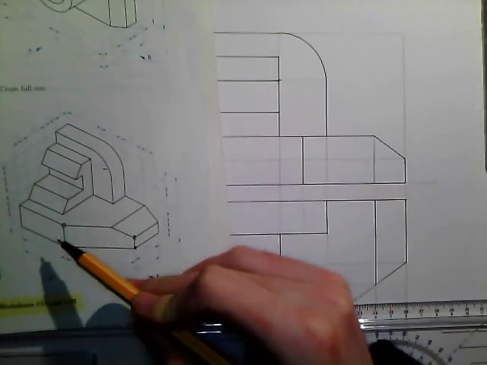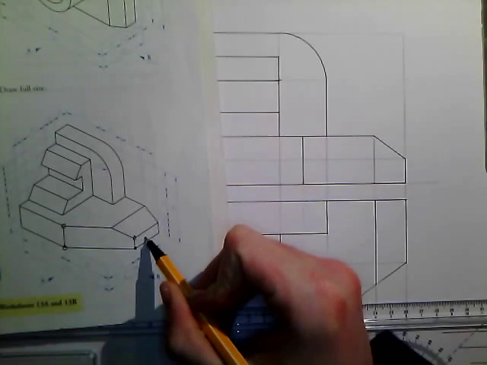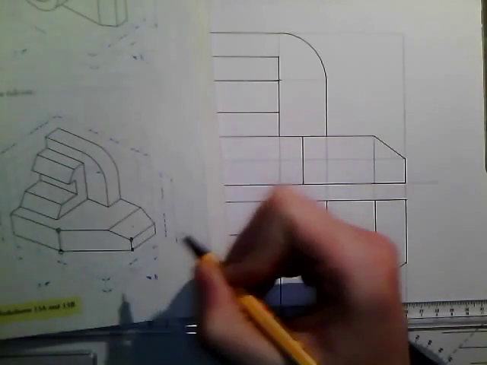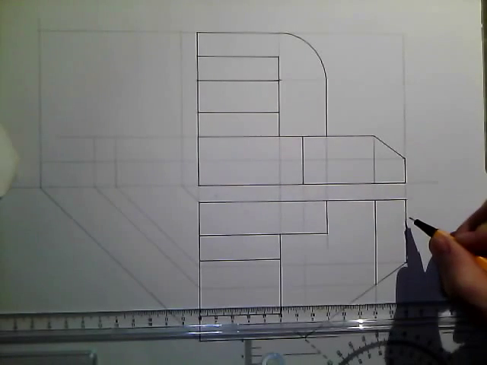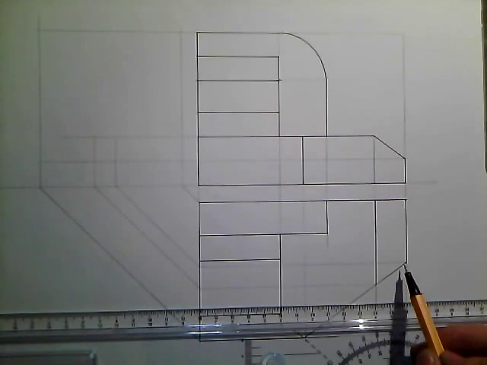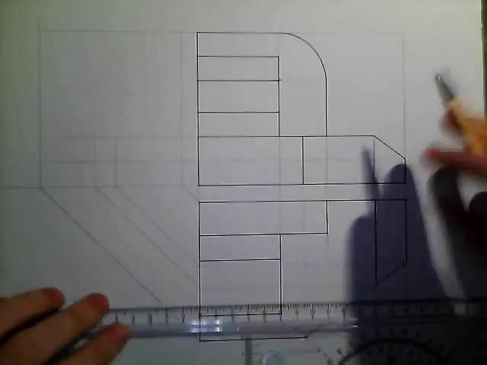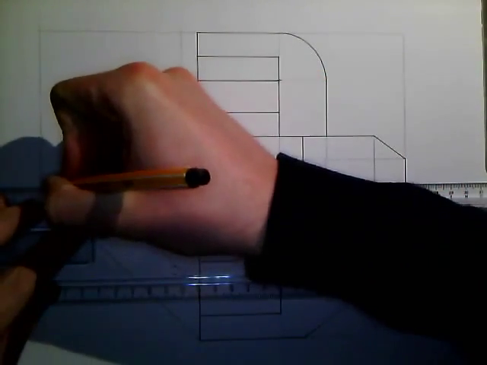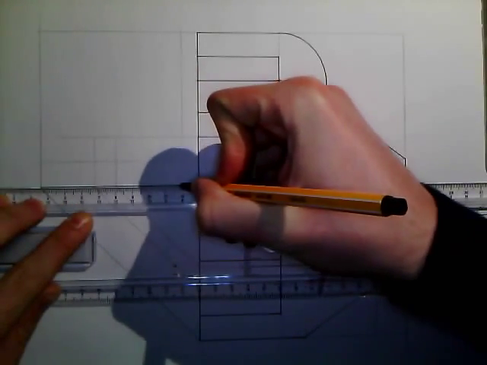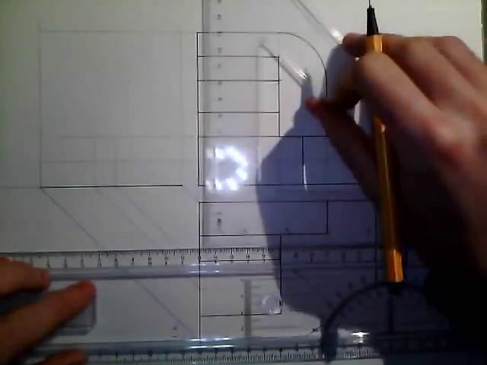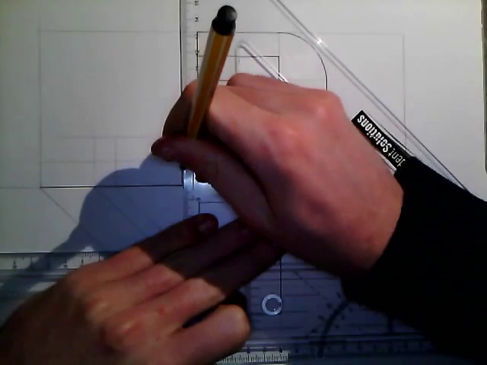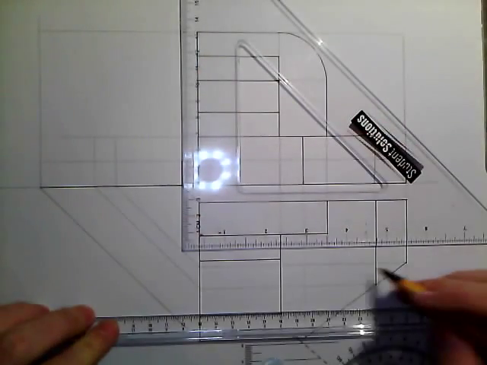We're looking in at this view, so we'll be able to see this surface, and this surface. So we can first get this by taking it off our plan and elevation, so I can begin to draw that in heavy straight away. Take our heights from our elevation and our width from our plan.